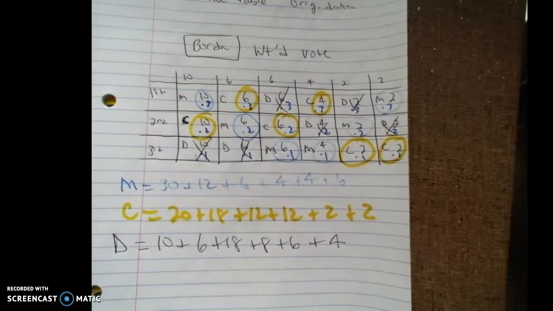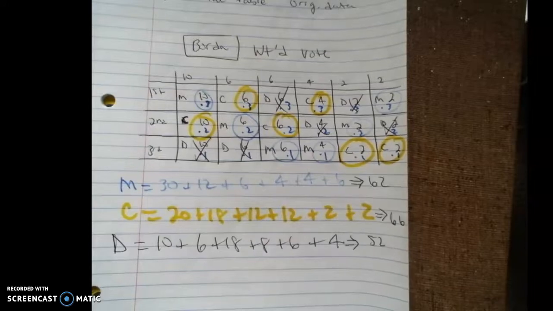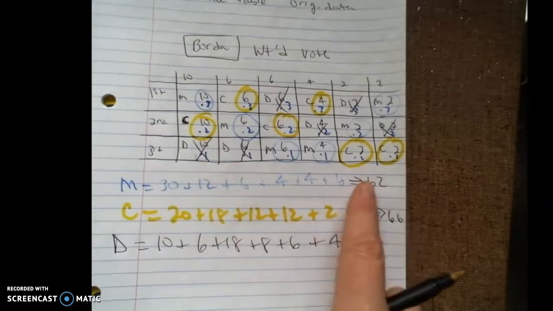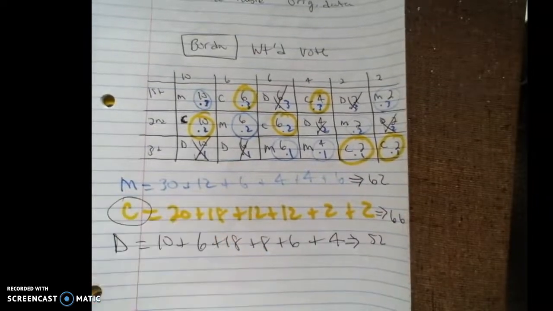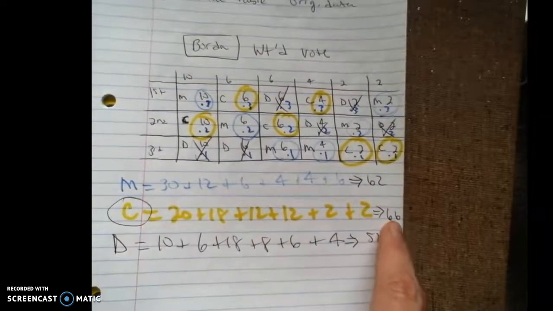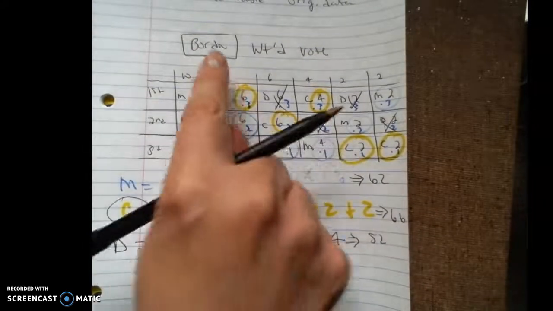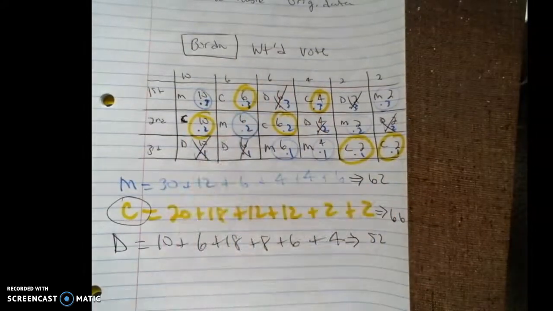I'll pause for a minute, let you add that up, and then we'll decide who our winner is. Okay, so I added them all up and got these totals, and it looks like comedy wins the decision based on the most points. So Borda is like a weighted grade, or a weighted vote.